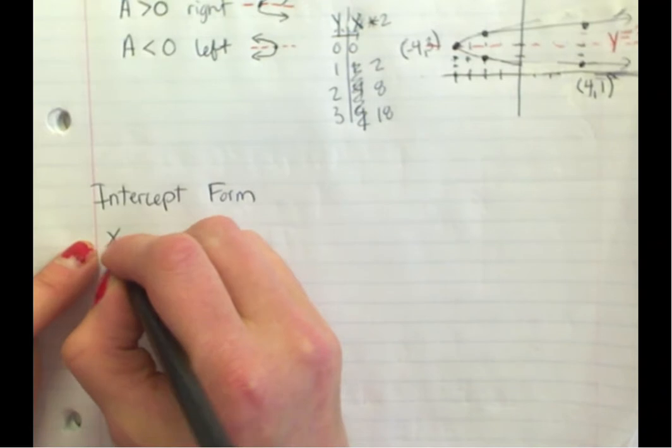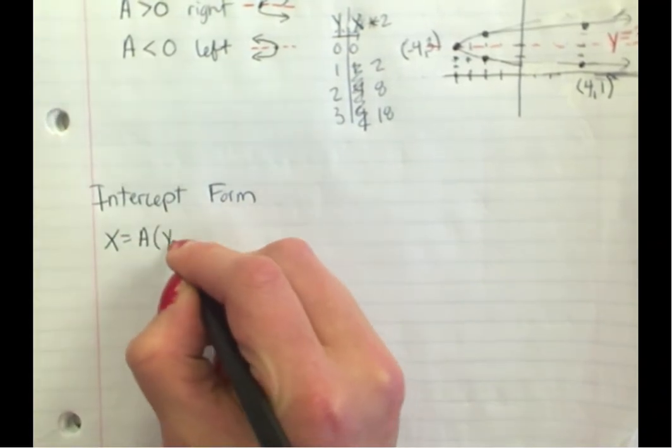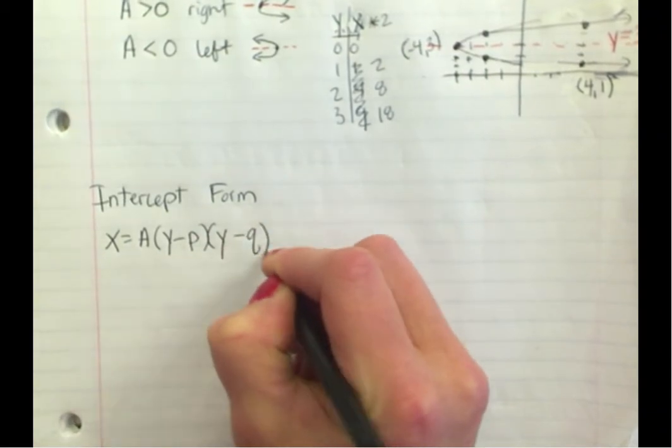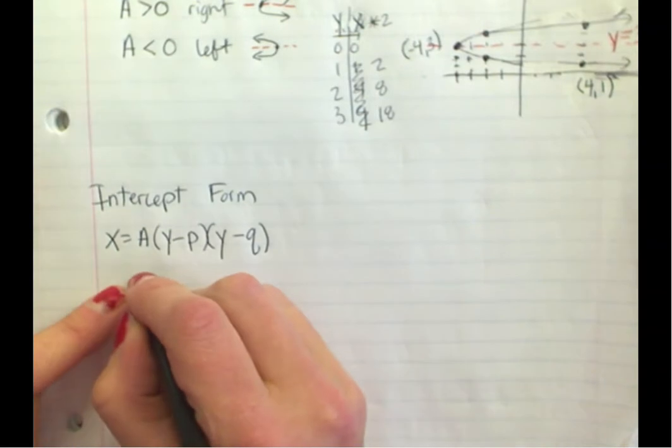Okay, x equals, it's up there, the middle board, negative (y minus p)(y minus q). I'm going to write down the characteristics that I get from intercept form.